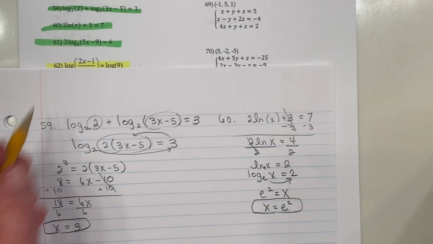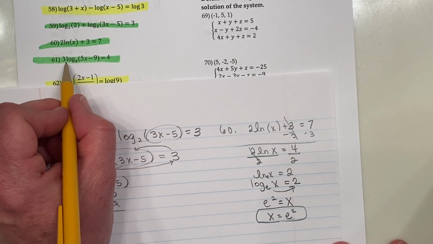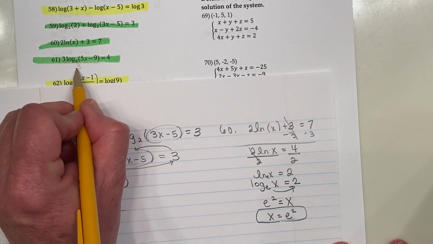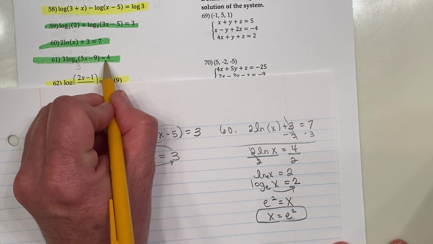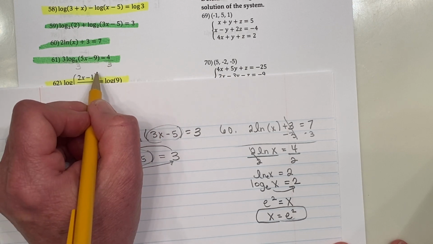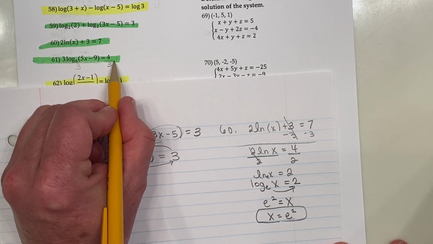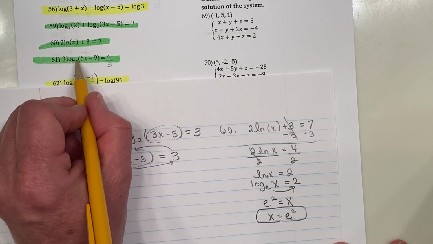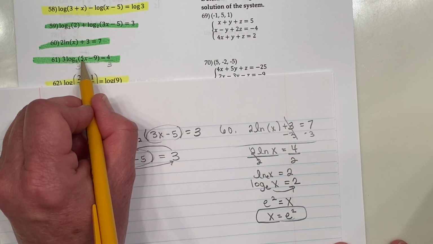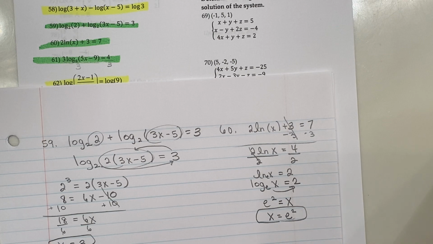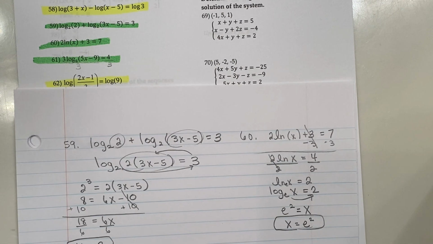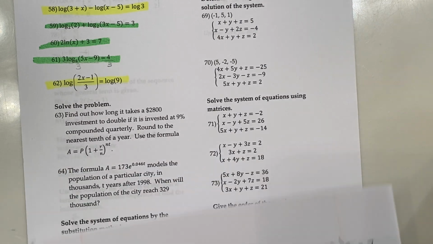Okay, and lastly, 61. I would divide out the 3 first to isolate the log expression. So you're going to get 4/3 here. And then once you do, you can change this log equation to an exponential equation. It'd be 8 to the 4/3 equals 5x minus 9. And then use your calculator to assist you in continuing to solve that. So I think we best stop there. And in the next video, I'll pick up with problem 63.